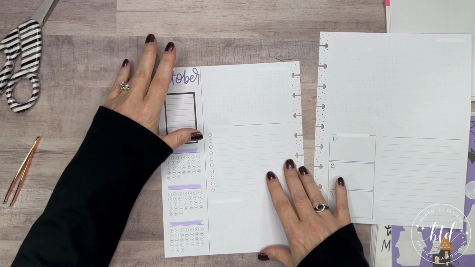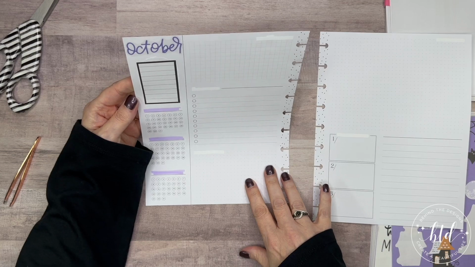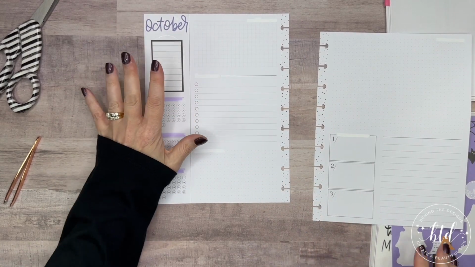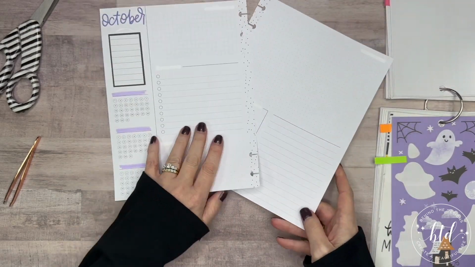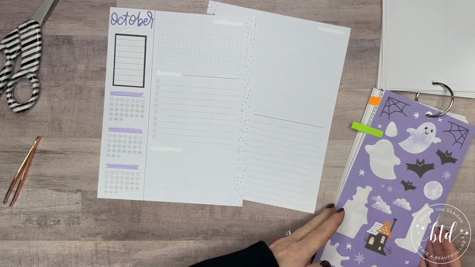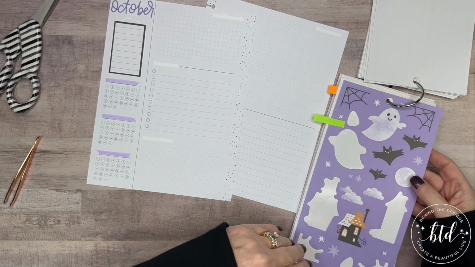Okay, I think that's straight. I hope that's straight. But it is, wherever it is, where it's going to have to be now, because I can't pick that up. So what I'm going to do to fill in the space up here is go ahead and grab one of my little bats.